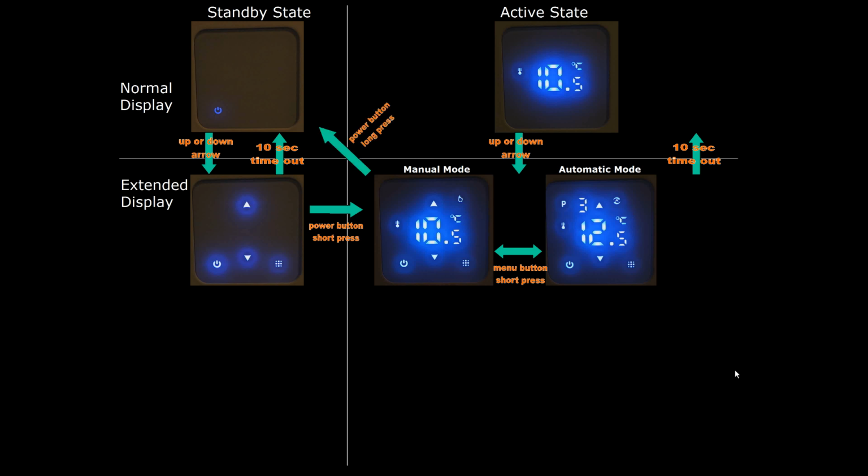A long press on the power button when you're in the active state will effectively switch the radiator off, moving it back into the standby state, which we can also think of as the off state.